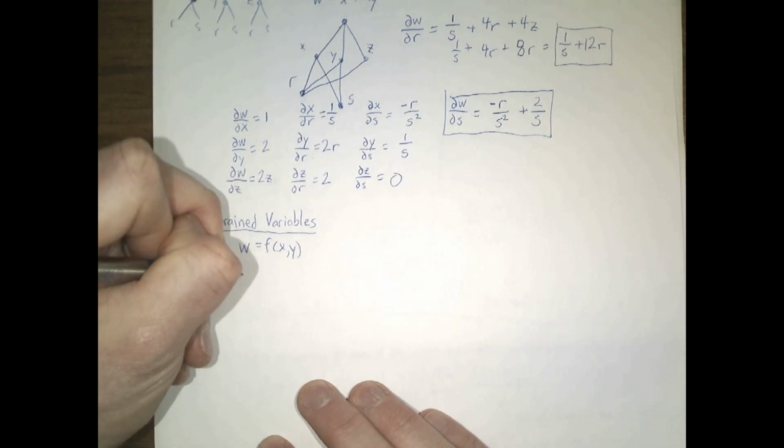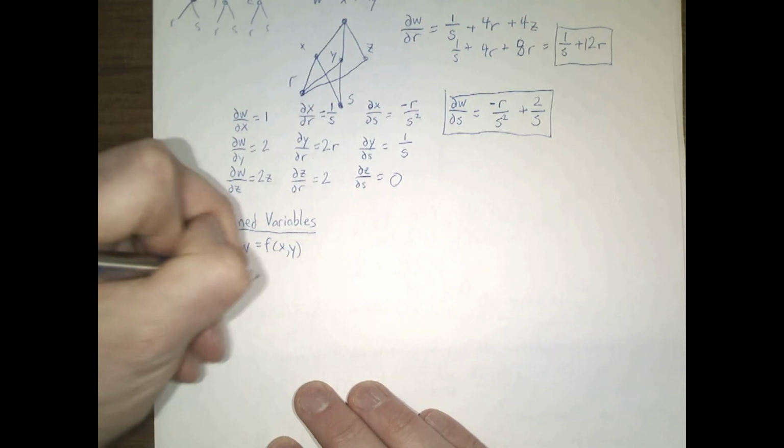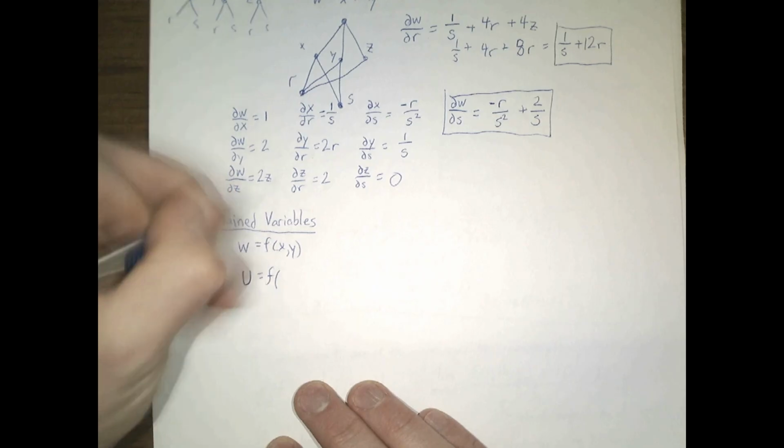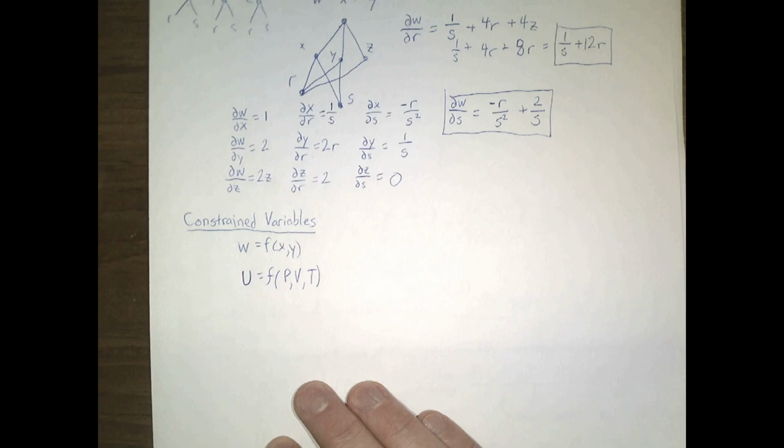A really common example would be in thermodynamics. You're looking at U, which is the internal energy of a system. It's usually some strange function of pressure and volume and temperature and things like that.